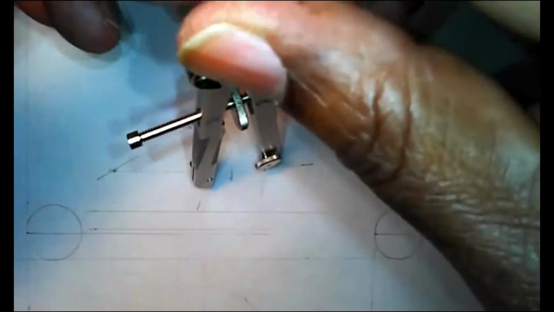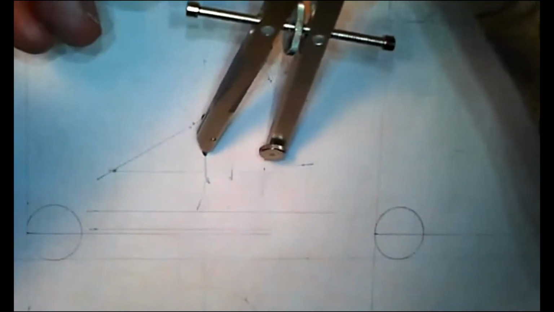There we go. Tangent, and not quite tangent. Okay.